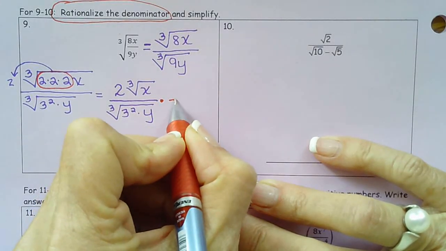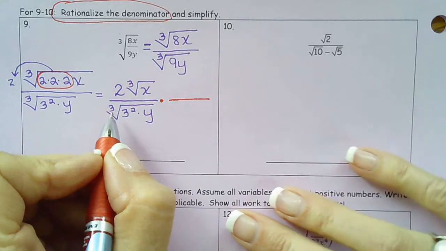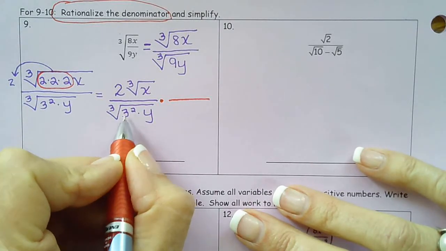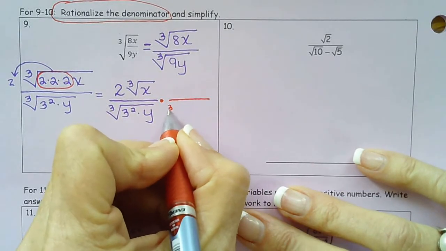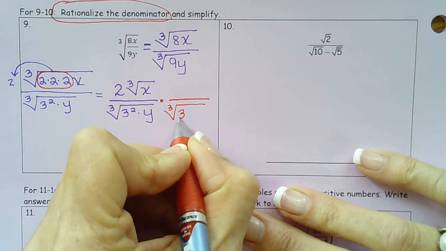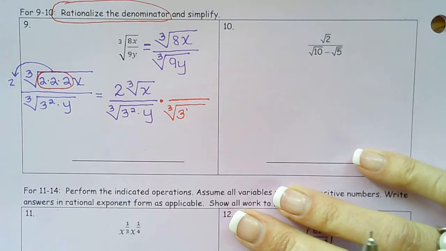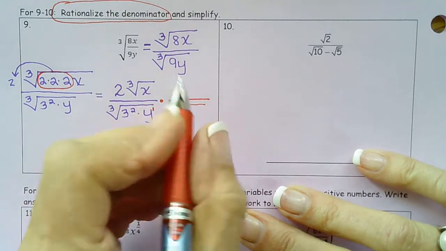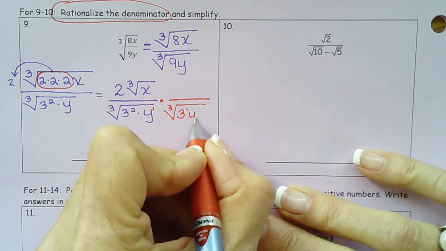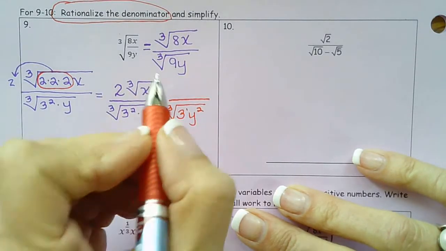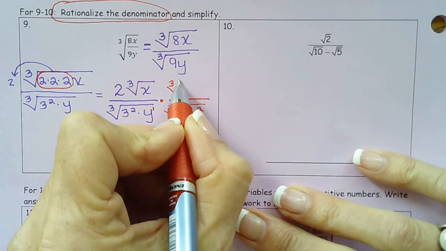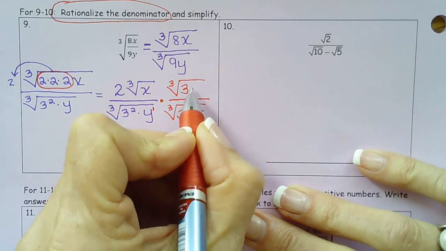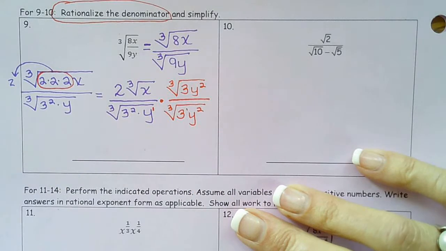So before break, we did that exercise where we said, okay, what's missing? We have 2 3's, but we need 3 3's. So that means one more 3. So now I have 2 plus 1, 3 3's. I have 1 y, but I need 3 y's to get out of the radical. So I need to add in 2 more y's. And whatever I do to the denominator, remember I have to do the same thing to the numerator. So I'm going to multiply them both by cube root of 3y squared.